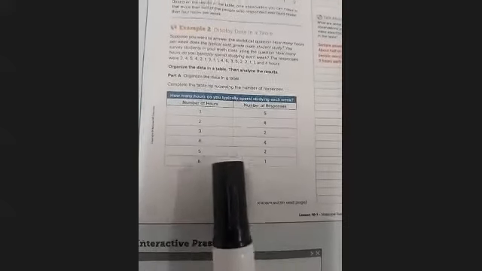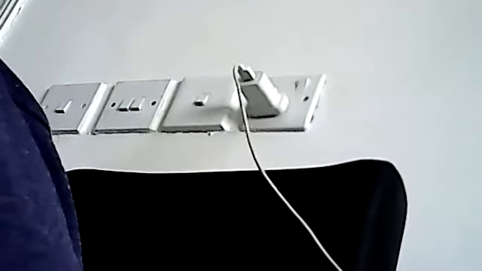How many 2s do we have? 4 2s. How many 3s? 2 3s. How many 4s? 4 4s. How many 5s? 2 5s. How many 6s? 1. This is how we make a table from data. So let's do the check for this one. Let's check and do it together.